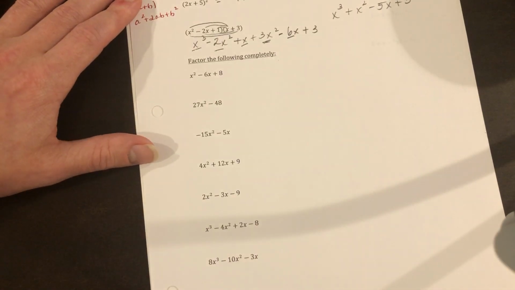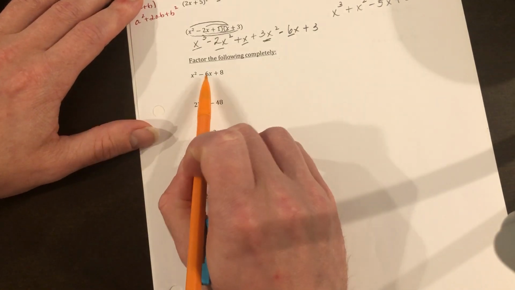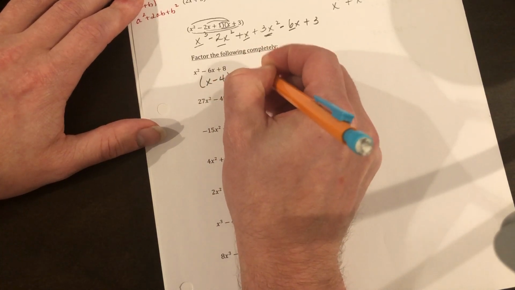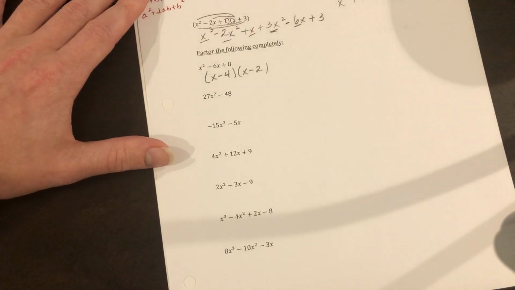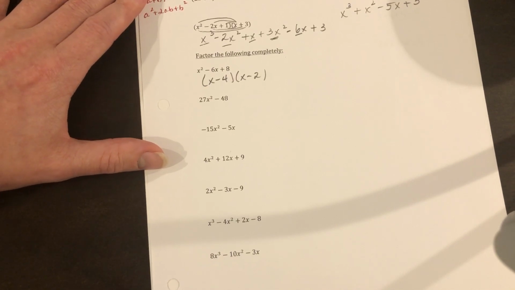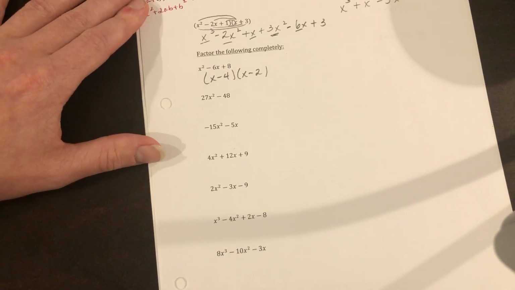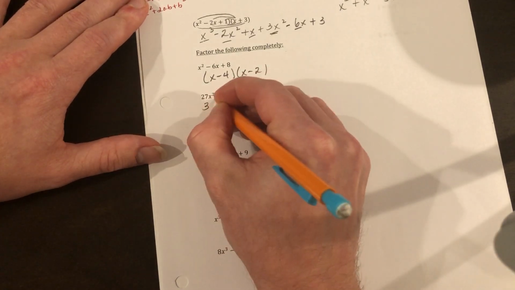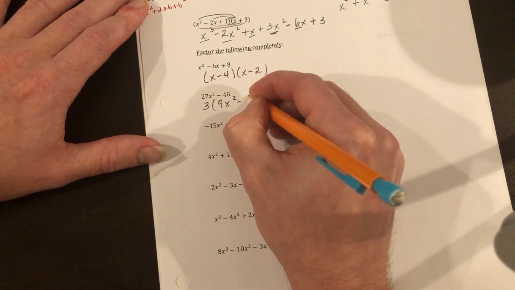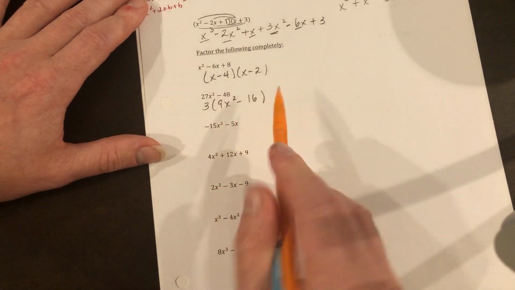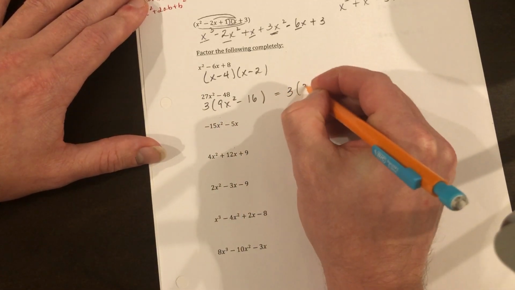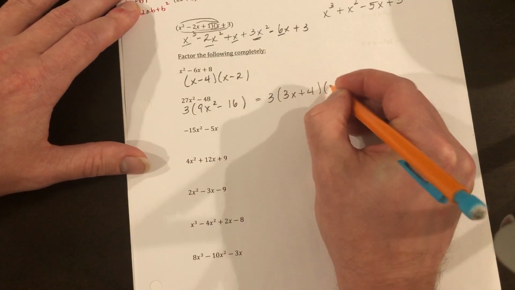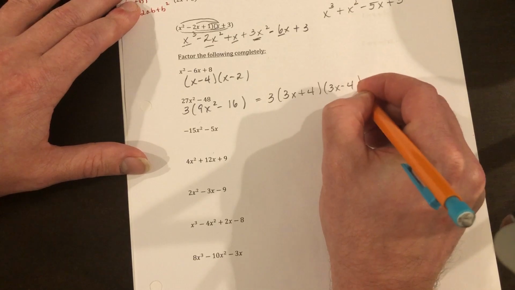So we're going to do these mentally. So factors of 8 that give you negative 6 are going to be negative 4 and negative 2. Remember that a minus plus factors to a minus minus. The next one looks like it's going to be a difference of squares, but we need to factor out a GCF first. So the GCF between 27 and 48 should be 3. So we get 9x squared minus 16. Square root of 9 is 3. And square root of 16 is 4, so 3x plus 4 and 3x minus 4, like that.